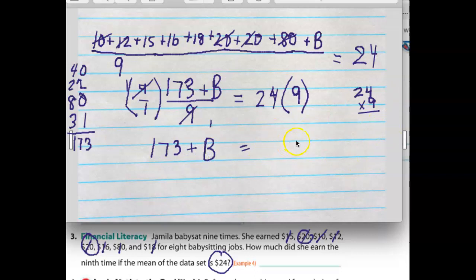So once you figure out what this is over here, how do we get rid of the 173? What are we going to do to both sides? And once we do that, we're going to be left with B. And once you've done this to both sides, you're going to end up with the answer right here. That's a good start for you as far as number 3. Very similar to what we've done before in finding missing numbers.